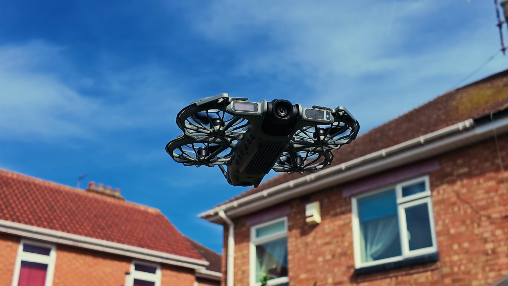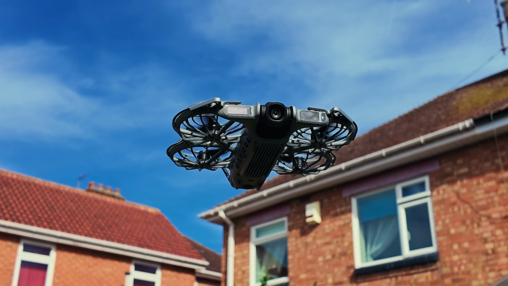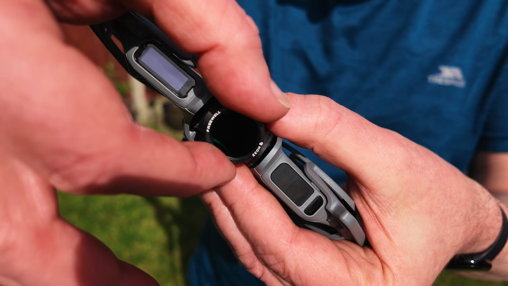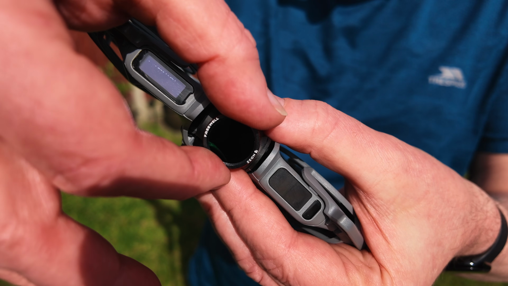I've been testing the ND filters on the Neo 2 across different lighting conditions to find what actually works in real-world flying, not just theory. Here's the part that most people skip. This is exactly why their footage still looks wrong even after they buy the filters.